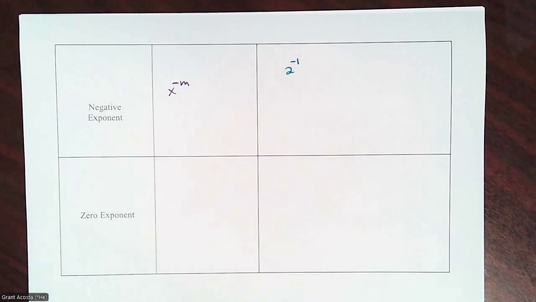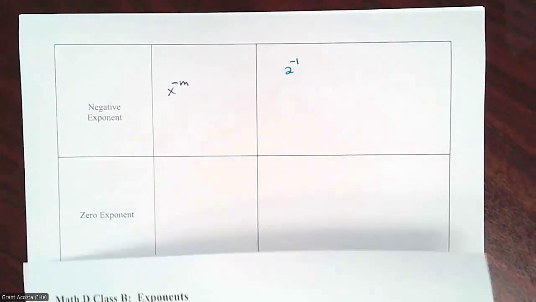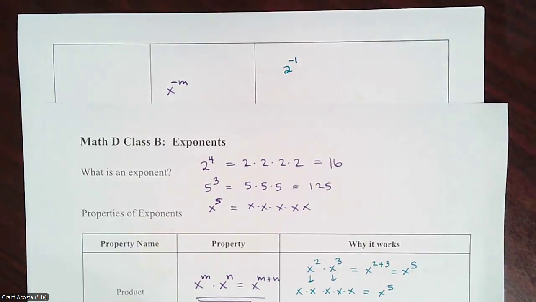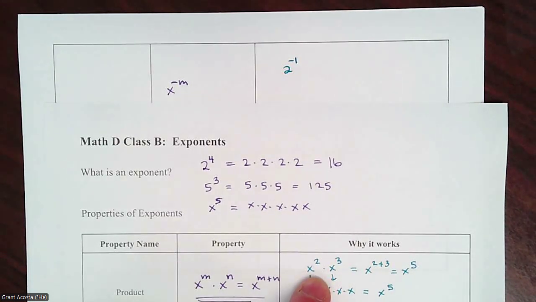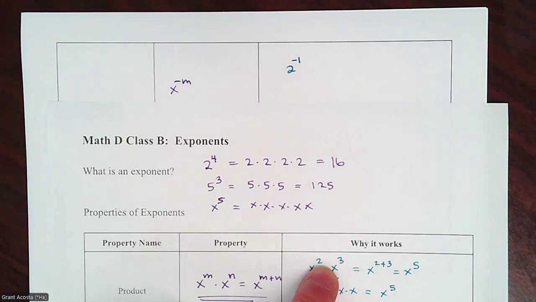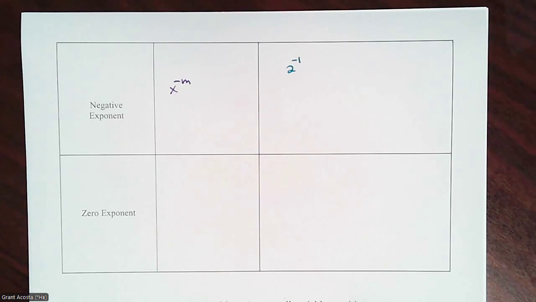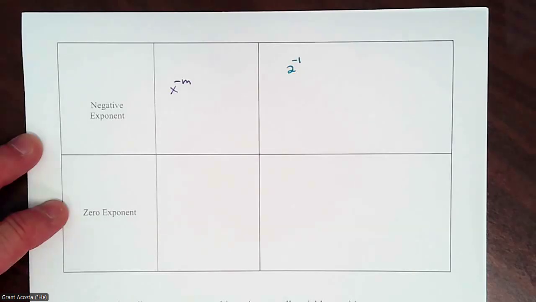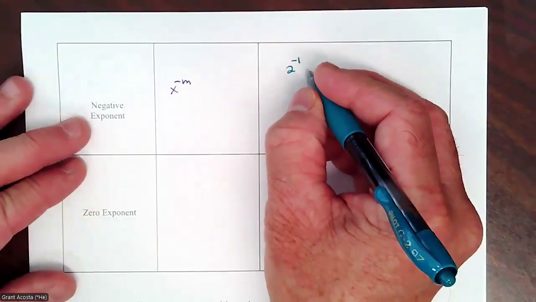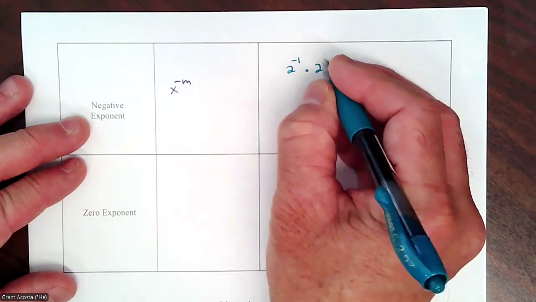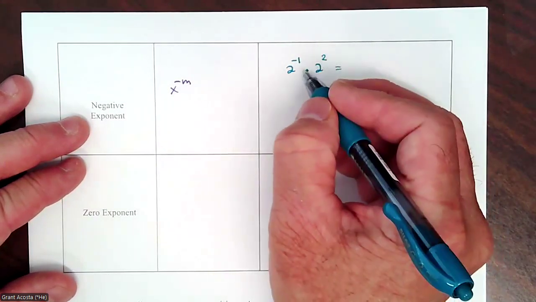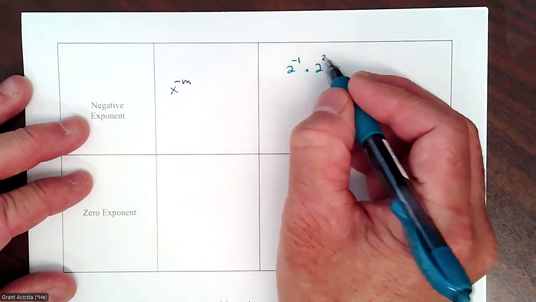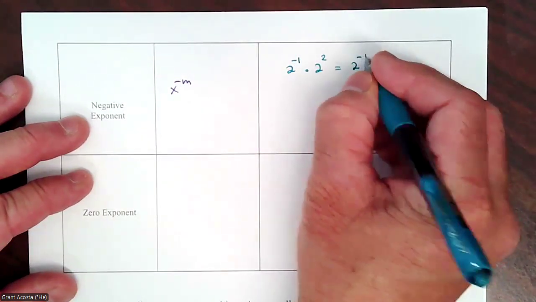So one way we can sort this out is if we go back to one of our properties that we hopefully agree is true. I'm going to use the product property right here. Hopefully everybody agrees that has to be true. If you multiply 2 x's together, you're going to just add those exponents. So what I'm going to do is make up a multiplication problem with this as part of my problem. So what if I multiplied this by 2 to the second power? According to the product property, what should I do with these exponents? I should add them. That's 2 to the negative 1 plus 2.